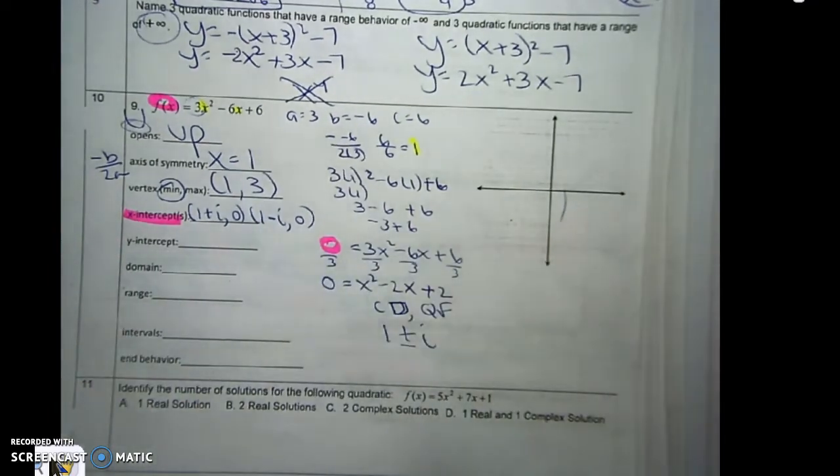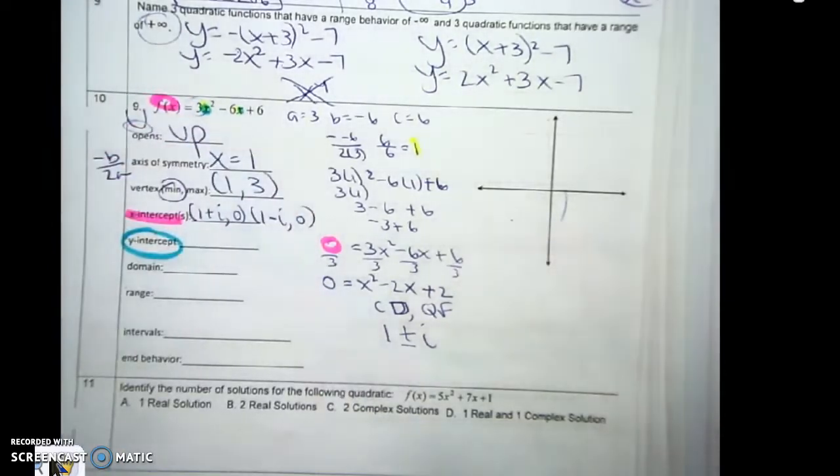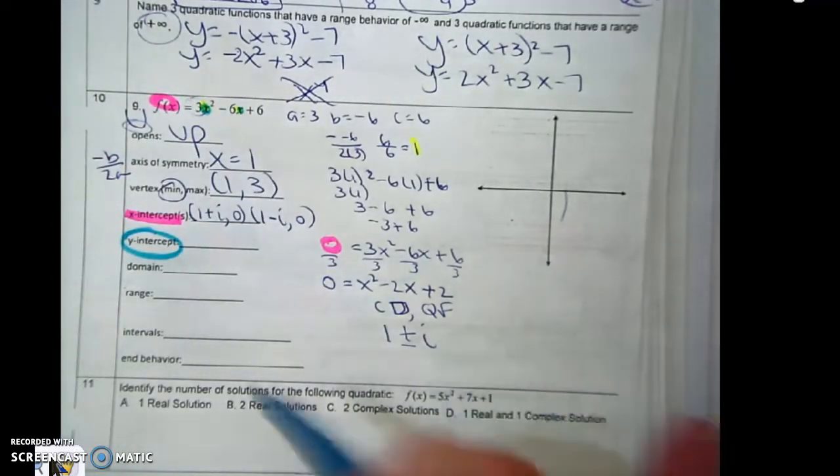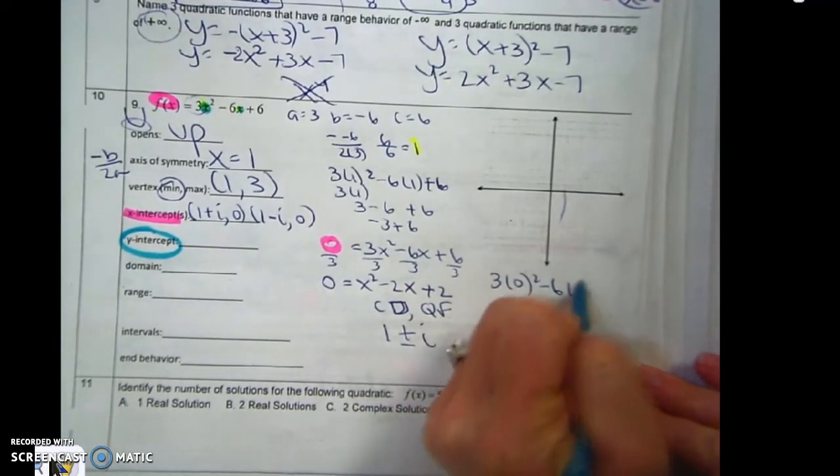All right, to get the y-intercept, you take 0 and plug it in for x. So it's 3. I know some of you know the trick, but I'm just going to make it show all my work.